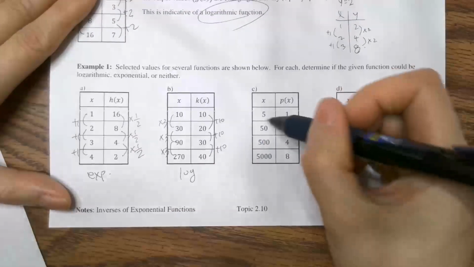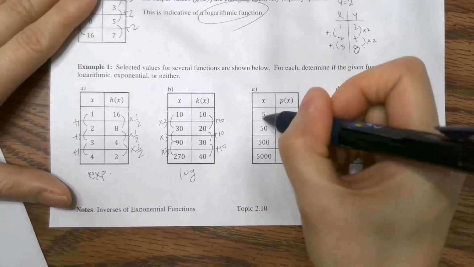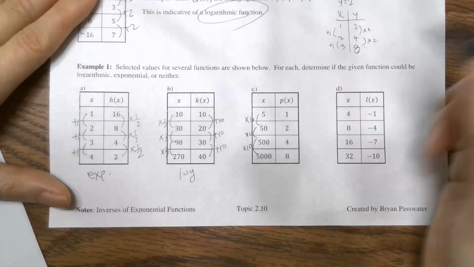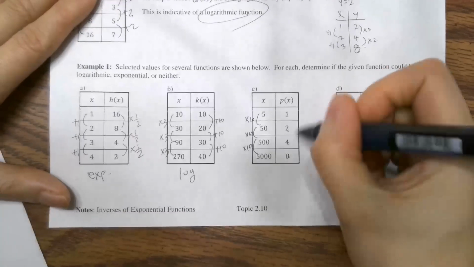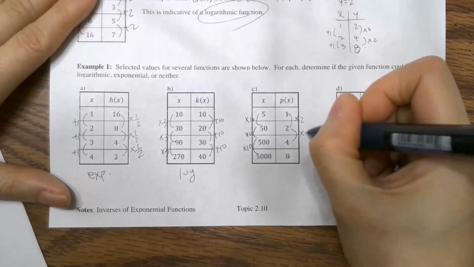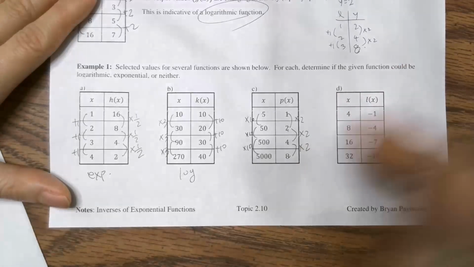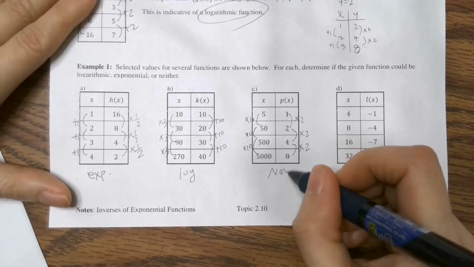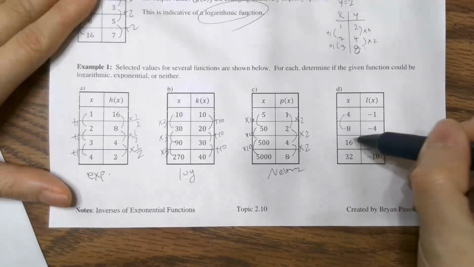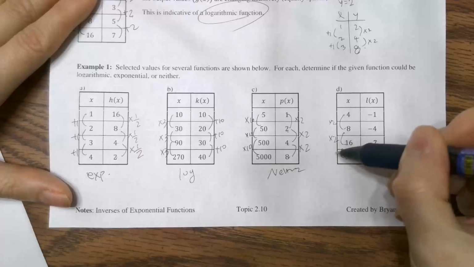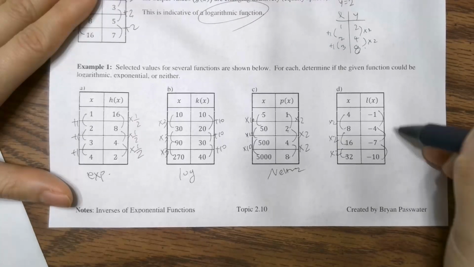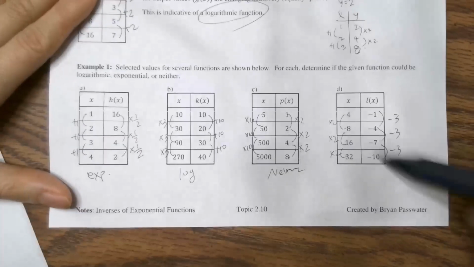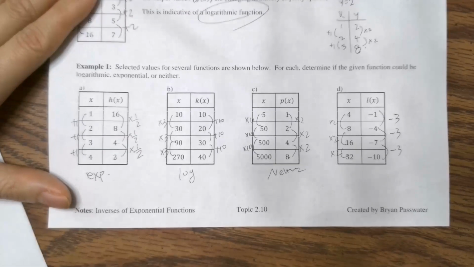That's all we're doing. 5, 50, 500. I multiply by 10, so the input is multiplicative. 1, 2, 4, 8. The output is multiplicative as well. Wait, have you seen this? Okay, looks like you multiply by 2 and subtract 3, which is the same as adding negative 3. So the inputs are multiplicative while the outputs are additive.